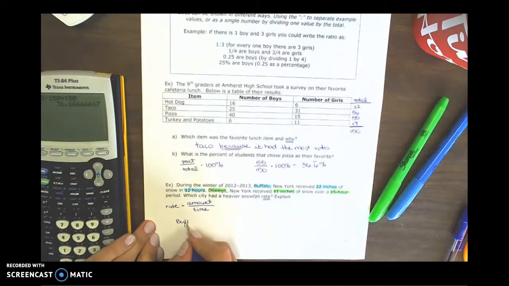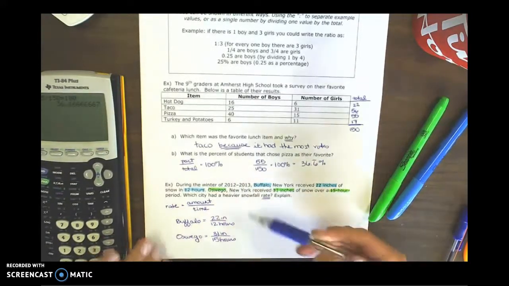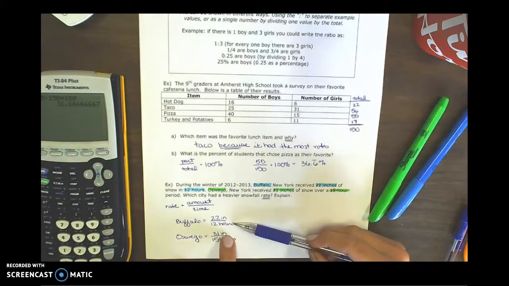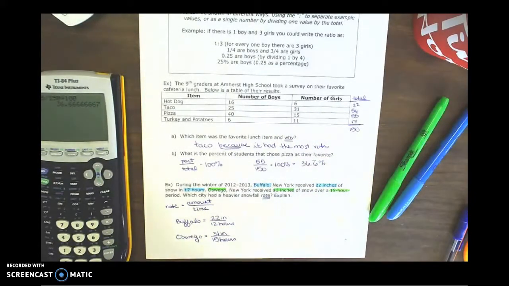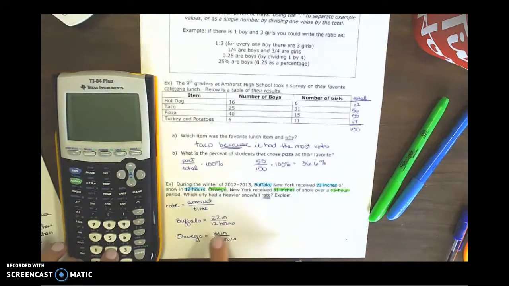Buffalo is 22, that is the amount, inches over 12 hours. And then we have Oswego, 31 inches all over 15 hours. Now I want to make sure first off I have the same units: inches, inches, hours, hours. So we're good. Now we can use our calculator to find the rates.